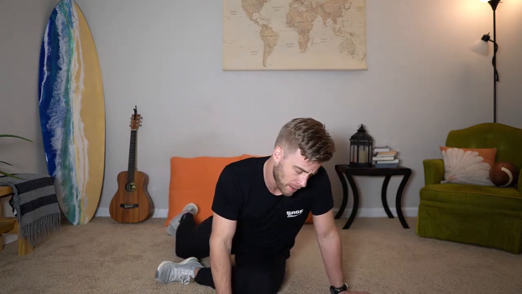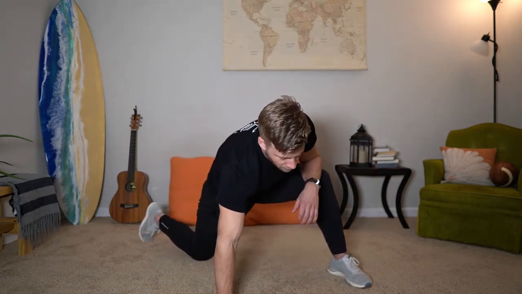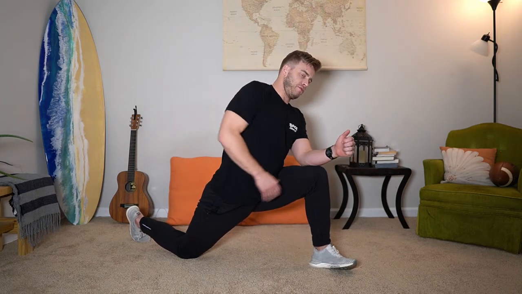All right, go ahead and rest. We're gonna take a big lunge now, and we're gonna drop this back hip in towards the ground. So I'm trying to sink my hip down. We're gonna start with your chest upright first, and we're just gonna lean into this. We're aiming for this hip flexor and just relax into it.